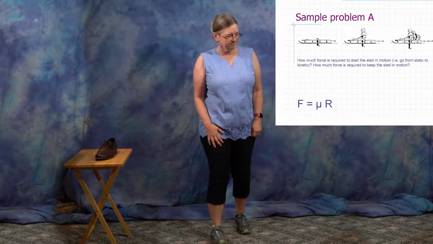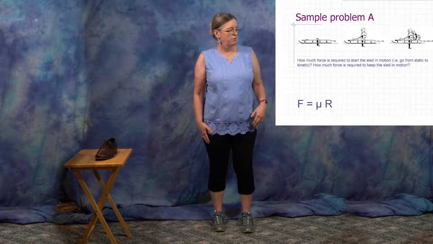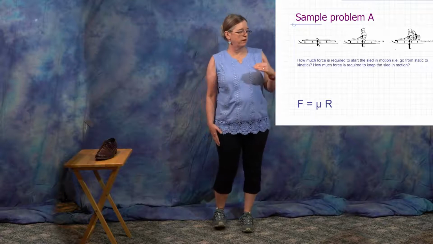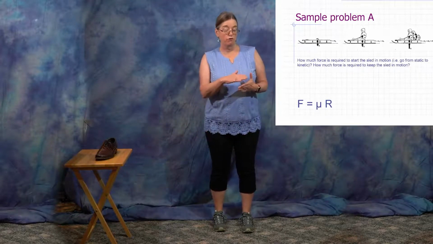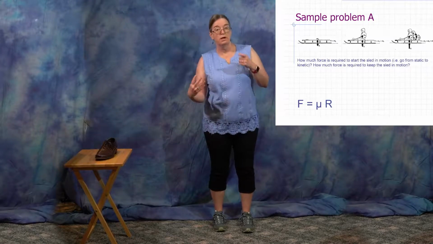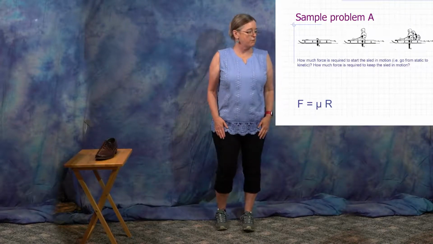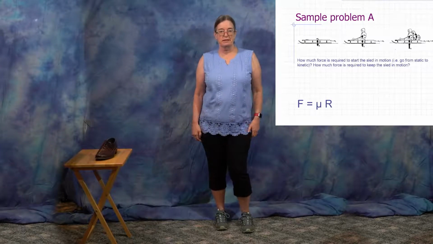So we'll just do a sample problem, and we want to know how much force is required to start the sled in motion, i.e. to go from static to kinetic, and how much force is required to keep the sled in motion.